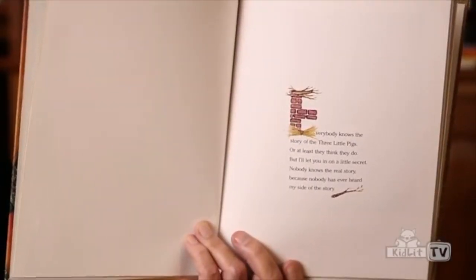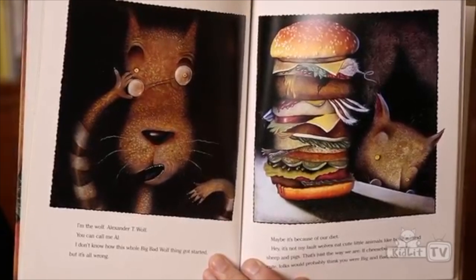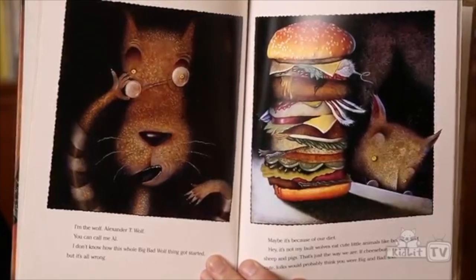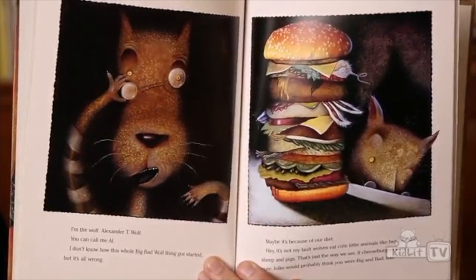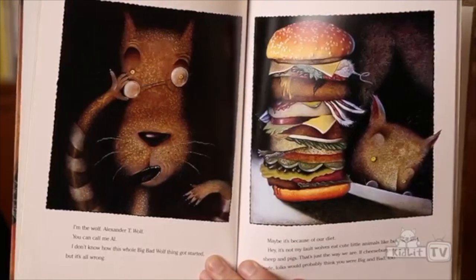Everybody knows the story of the Three Little Pigs, or at least they think they do. But I'll let you in on a little secret. Nobody knows the real story because nobody has ever heard my side of the story. I'm the wolf, Alexander T. Wolf. You can call me Al. I don't know how this whole big bad wolf thing got started, but it's all wrong. Maybe it's because of our diet. Hey, it's not my fault that wolves eat cute little animals like bunnies and sheep and pigs. That's just the way we are. If cheeseburgers were cute, folks would probably think you were big and bad too.